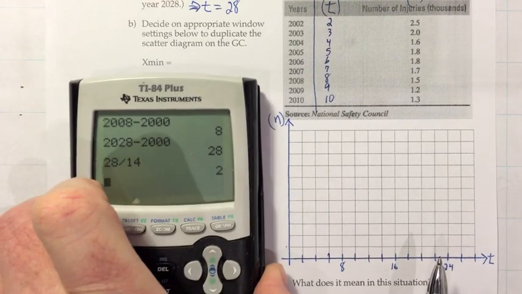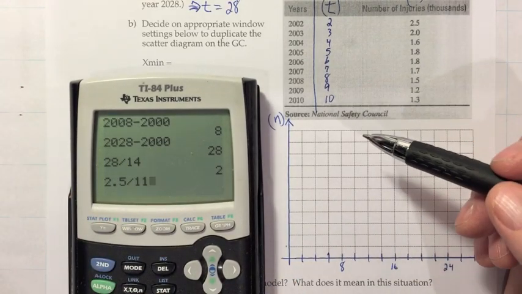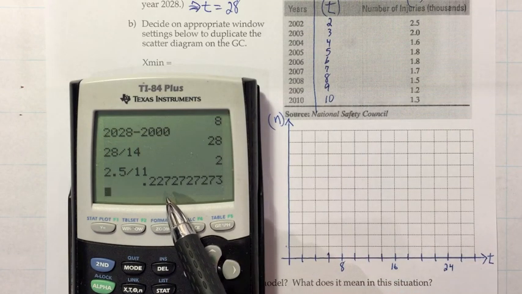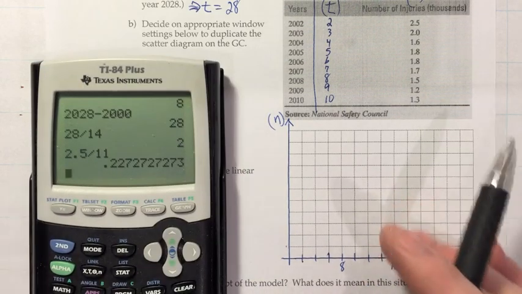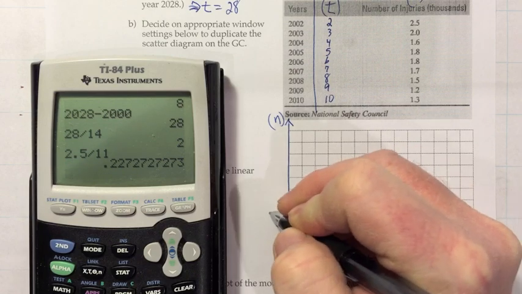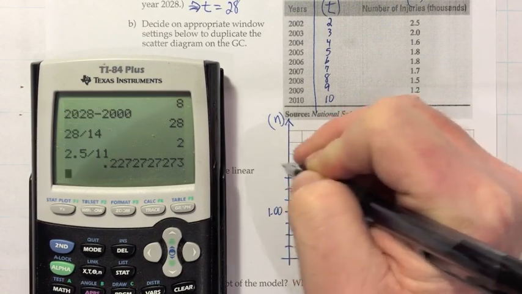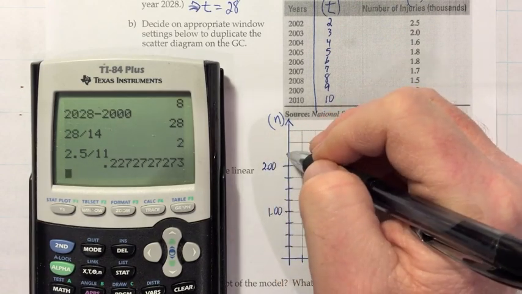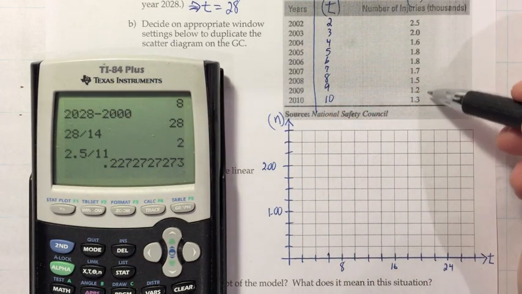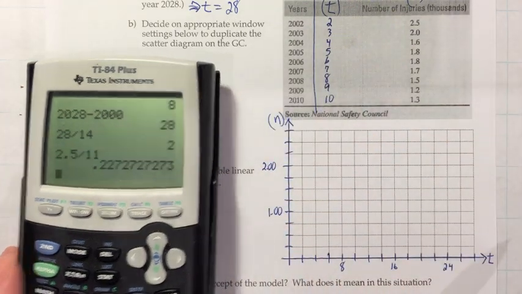So let's think about the scale then. Take the max, 2.5, divide by the number of squares, which is 11 if you count them out. So here's what I get. Use a scale of 0.227. Well, that's pretty messy. So how about 0.25? So 0.25, 0.5, 0.75, 1.00, 1 1/4, 1 1/2, 1.75, 2.00, and then 2 1/4, 2.5, 2.75. So that'll fit, and we'll have room to go all the way down to 0 in case we need that for the predictions related to t equals 28.